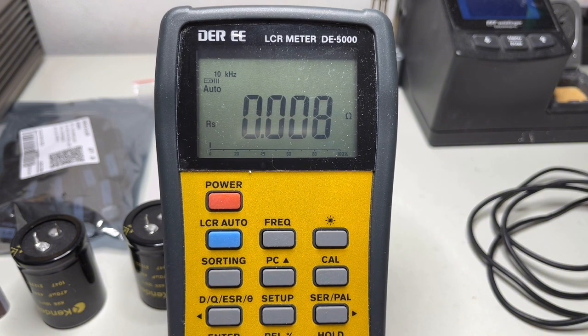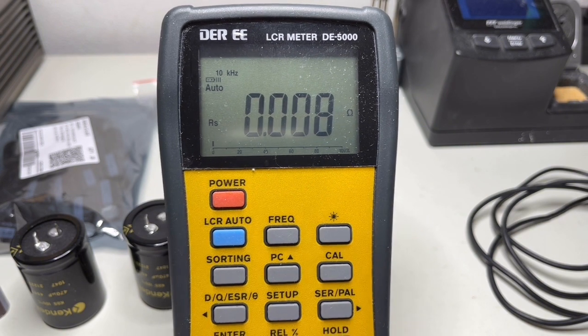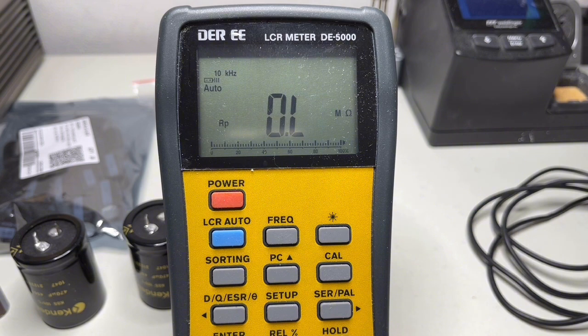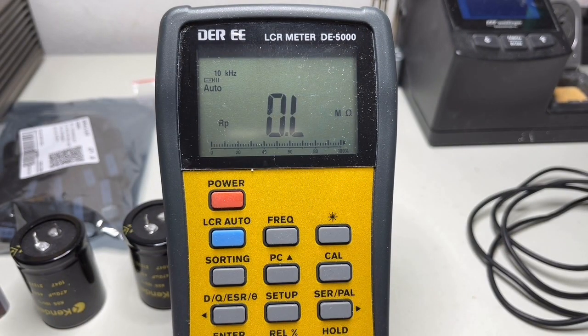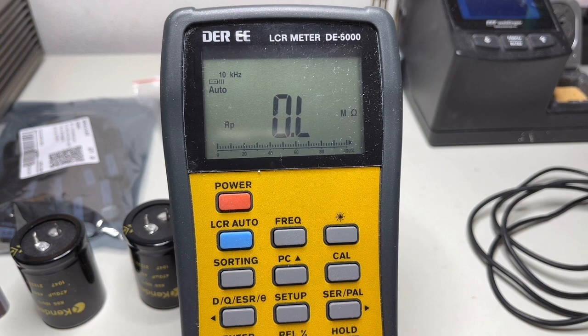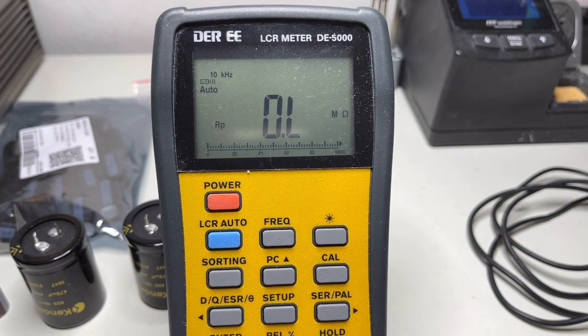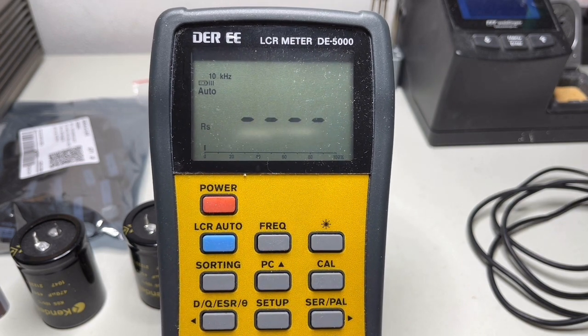Let's use other contacts. Normally, you should use all 4 contacts. Now I'm using only 2. It's interesting that when I tested it before, it showed me 3 milliohms or something. And now, I don't know why. Okay, let's discharge it again. Let's go that way and that way.